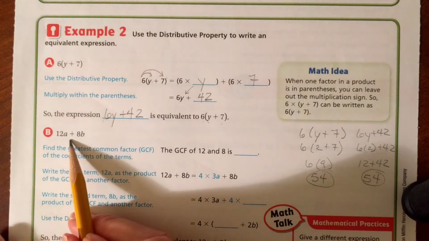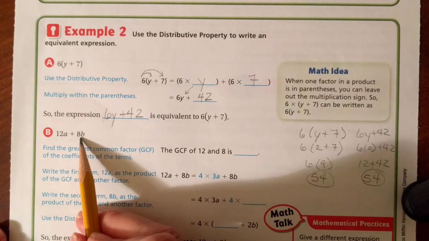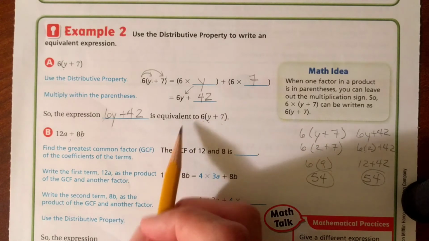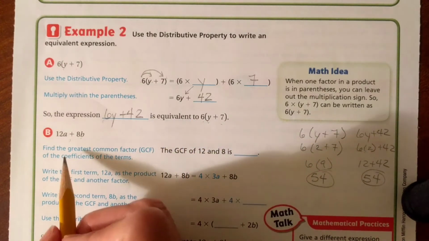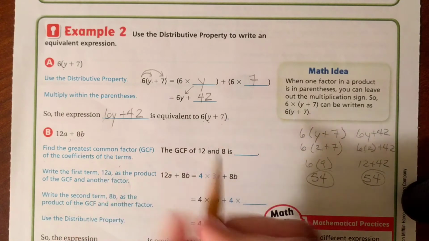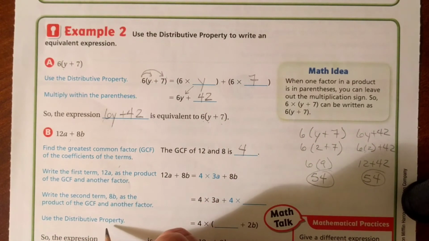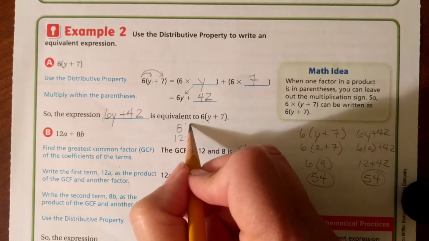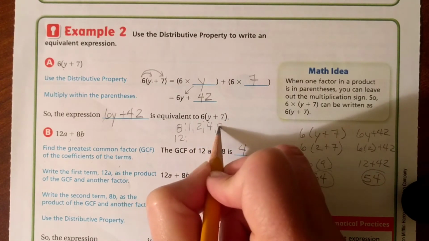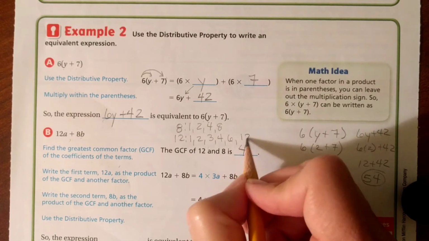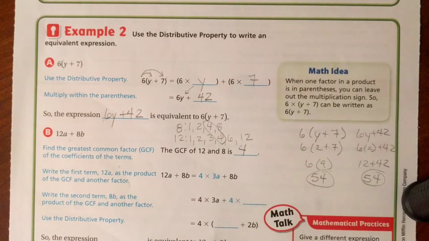All right, 12a plus 8b. So this time we have 2 different variables. So now we have to find the GCF of 12 and 8 to figure out what factor we're going to pull out from both of these. The greatest common factor, or GCF, of the coefficients of the terms is 4. You might need to remember how to do that. All the factors of 8 are 1, 2, 4, and 8. Of 12 are 1, 2, 3, 4, 6, and 12. The biggest factor for both of them is 4.